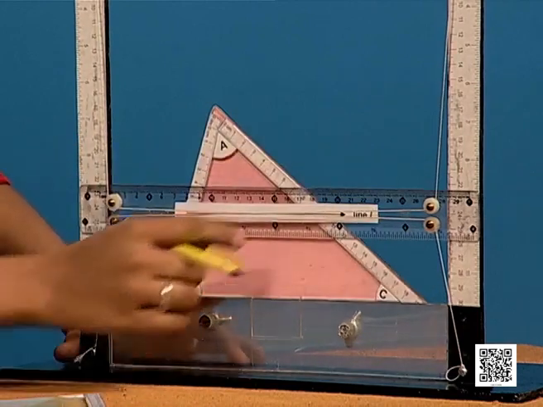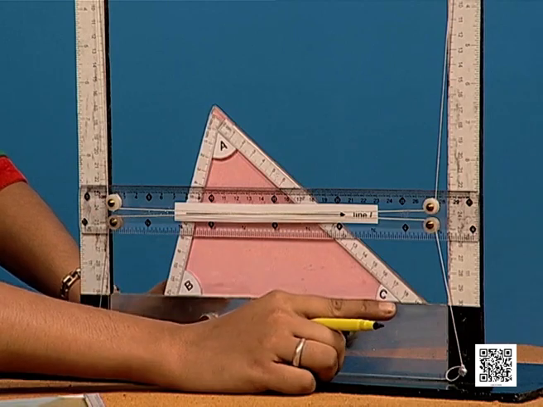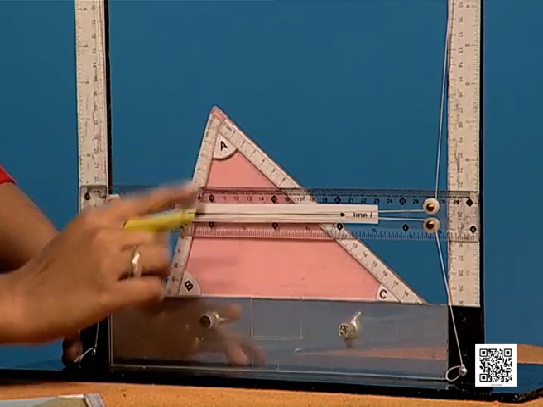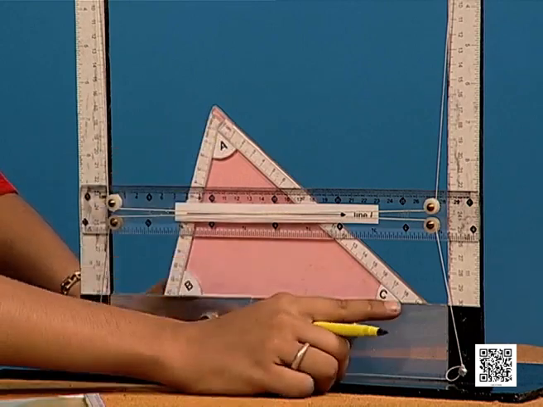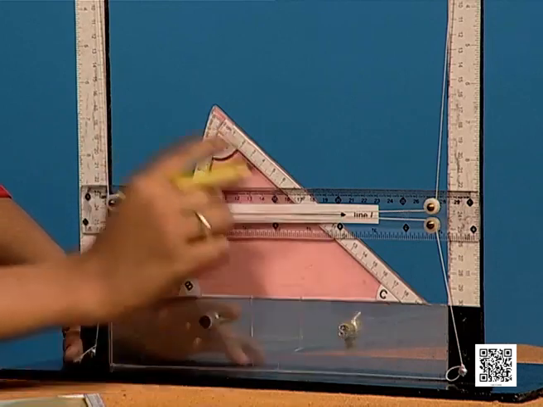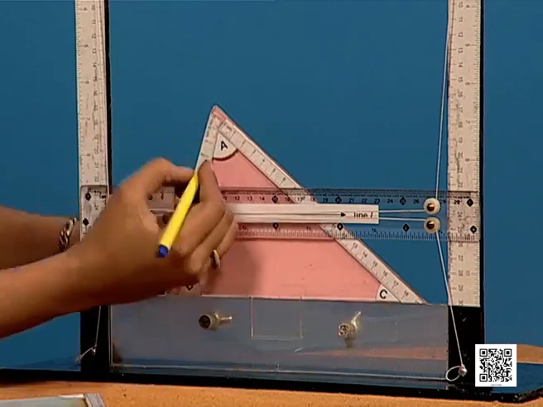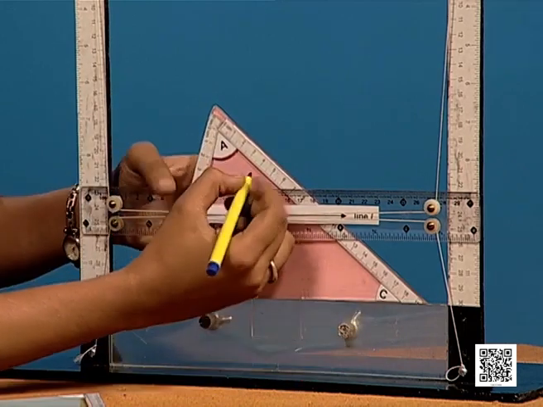Now you can see that this line is parallel to the side BC and intersecting the other two sides of the triangle ABC, where it is intersecting the other two sides of the triangle AB at say E and AC at F.